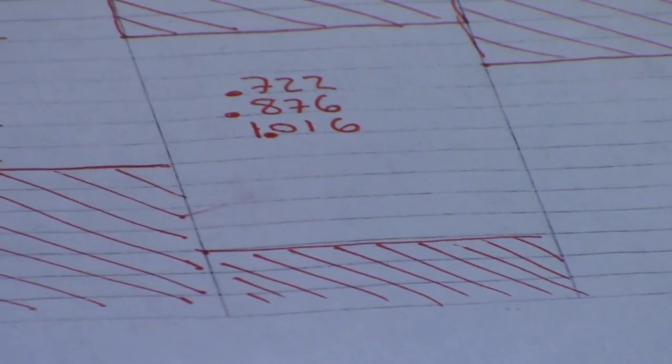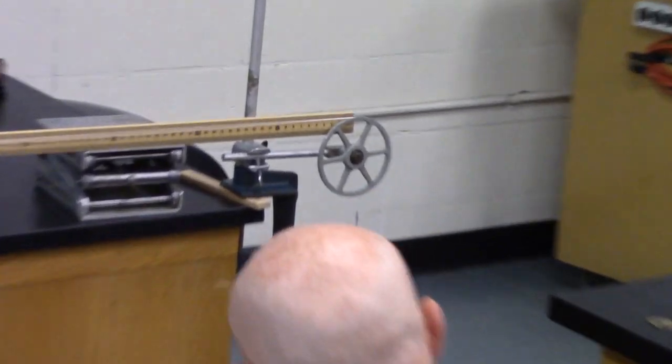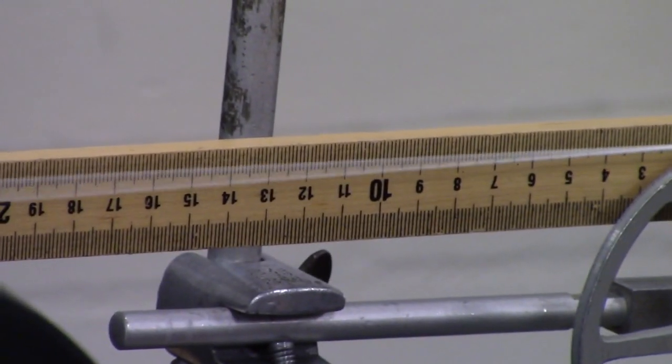Now let's go to 250. And so that's a 200 and a 50, so that's 250. Kind of jumping around here. Okay, so let's see.